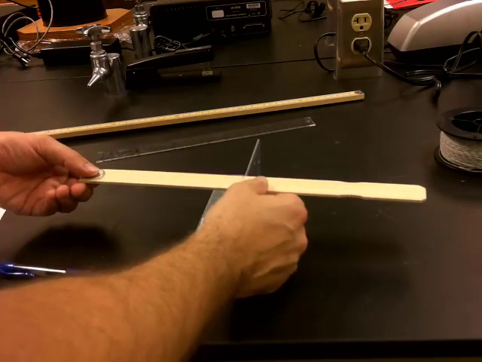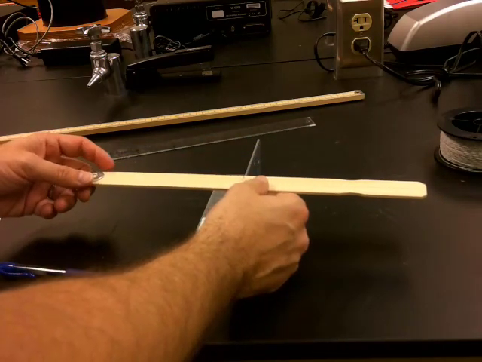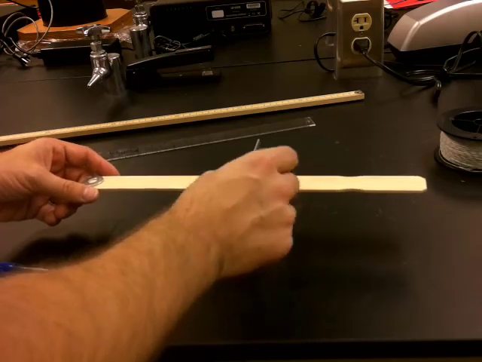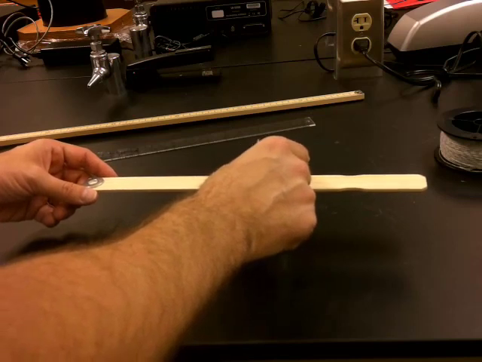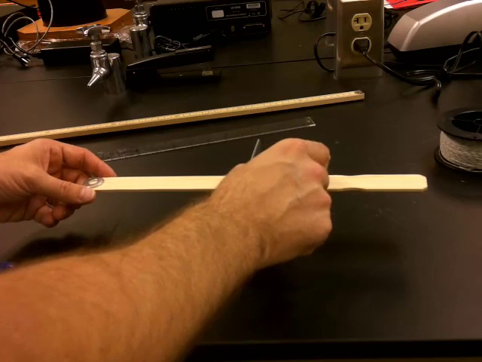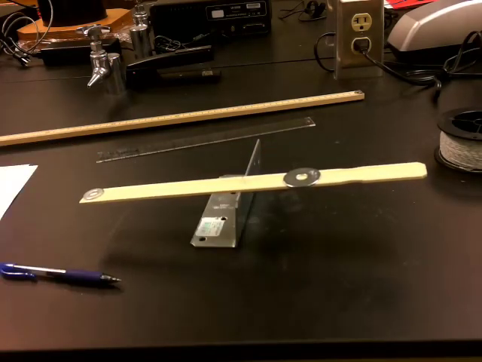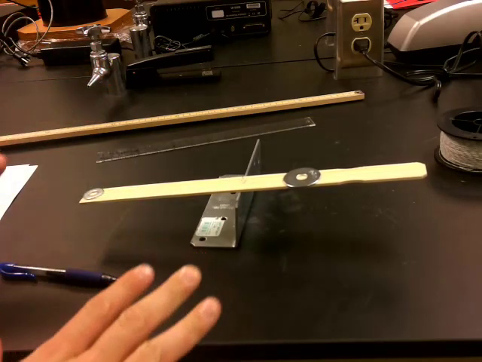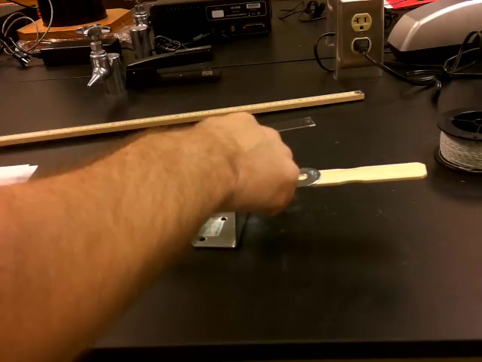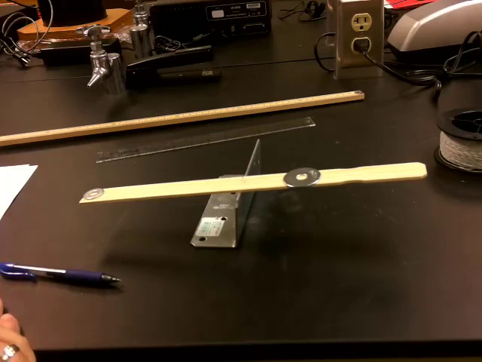So then you place your system back on the pivot, and then you place your unknown weight on the stick and you move it until the system is balanced. And there my system is balanced. Okay, so one thing you should know about this, I have deliberately set it up so that the center of gravity for the stick itself is over the top of the pivot point.